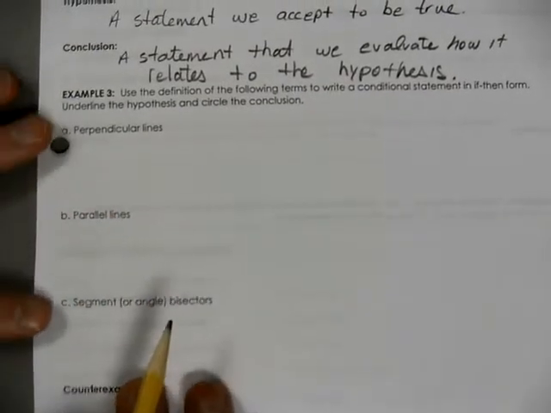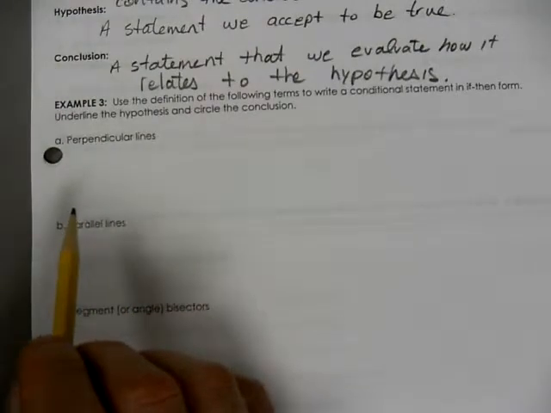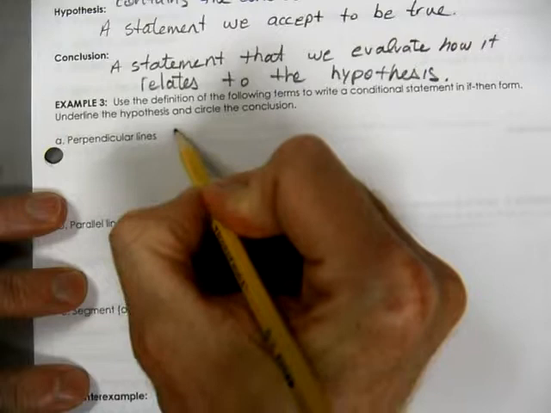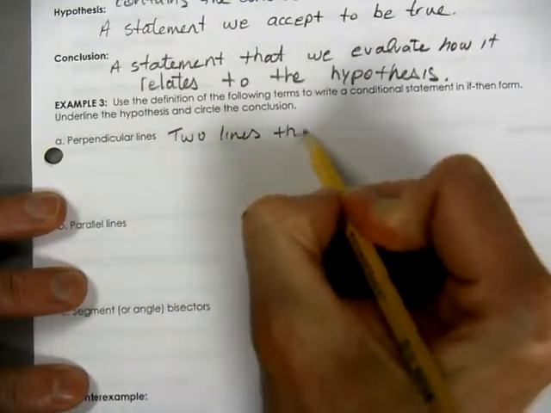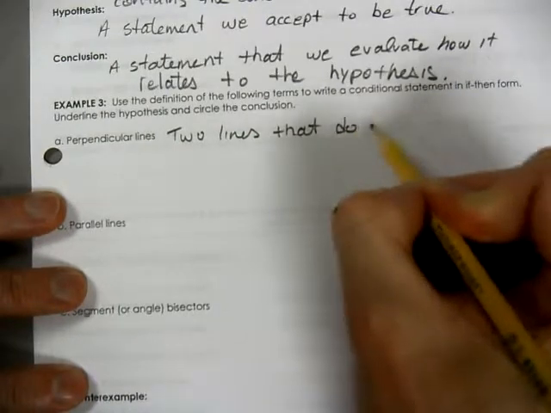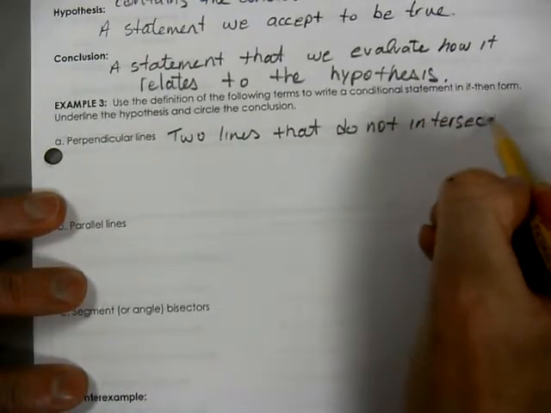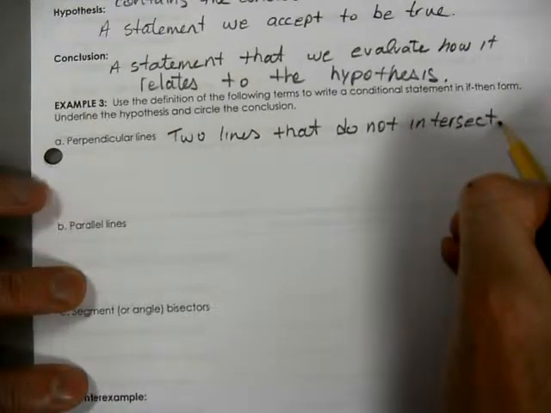Next, we're going to talk about perpendicular lines. When we discuss perpendicular lines, we're looking for a definition. Two lines that do not intersect. Oh, I'm sorry.